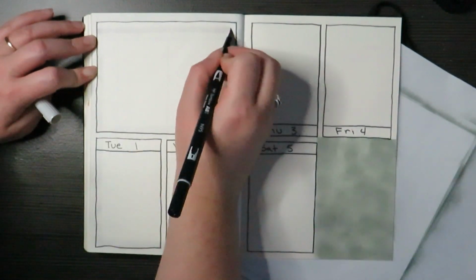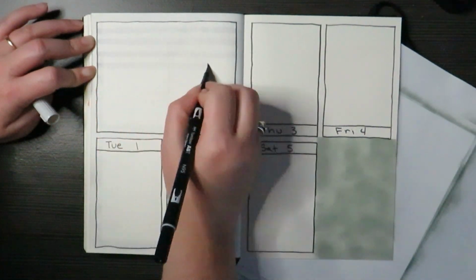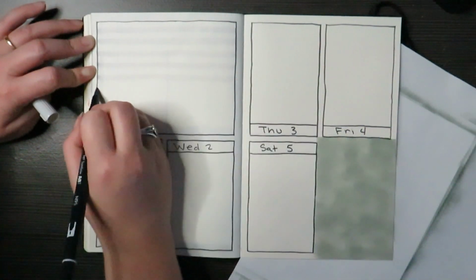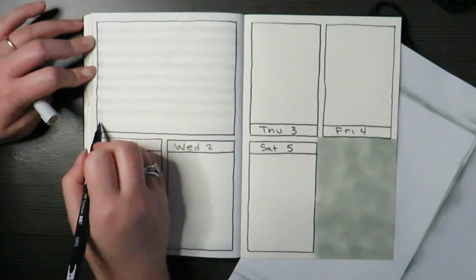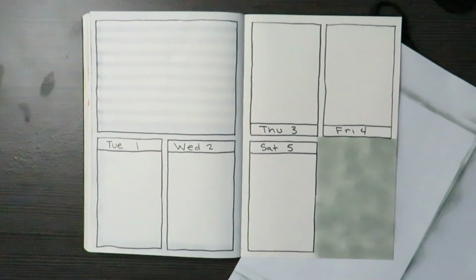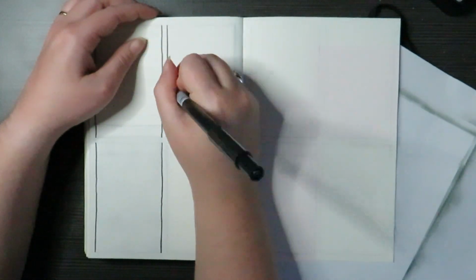So then I took that light gray I had, drew lines to break up the box a little bit so that way it's not all a single shade of white. And then I repeated this process for the rest of the weeks.